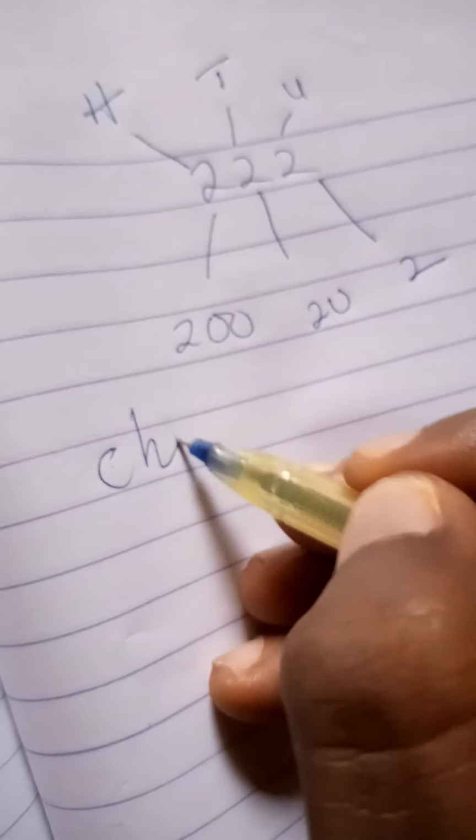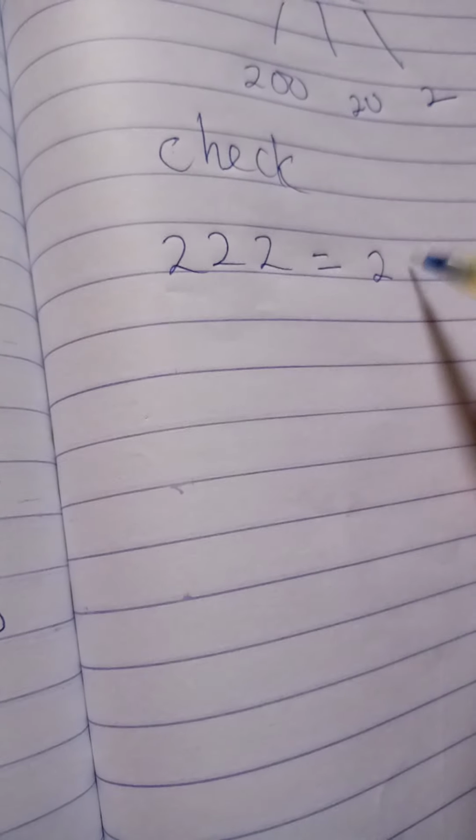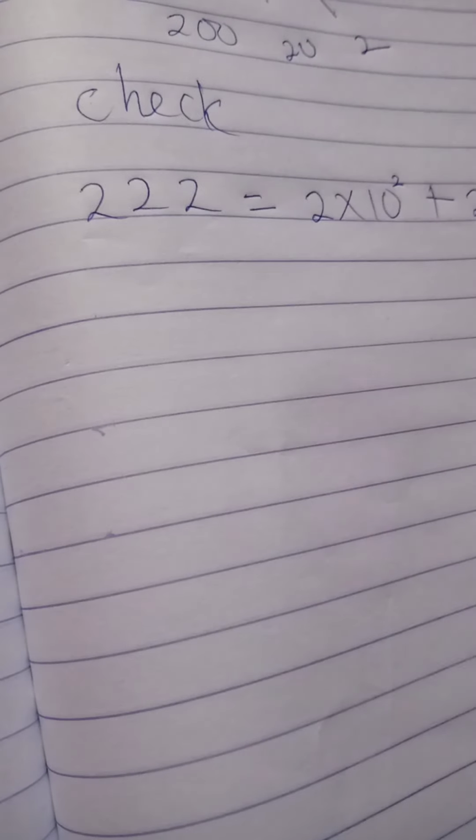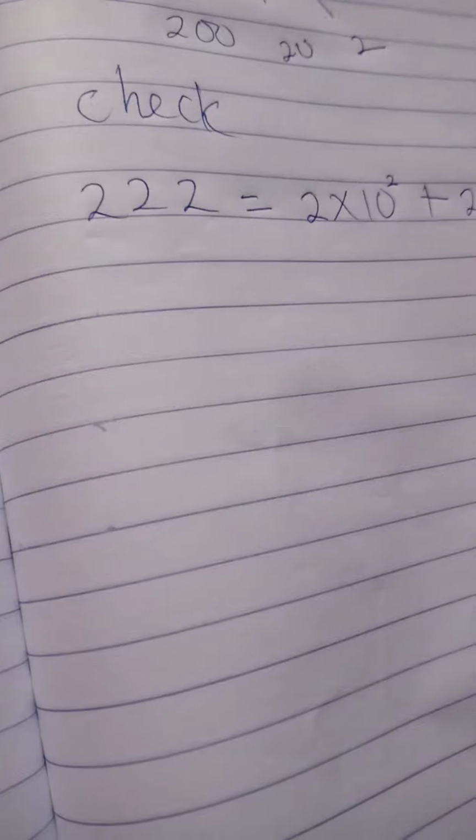Now to check, let's check. For us to express this 222, we can further break it down as 2 times 10 raised to power 2 plus 2 times 10 raised to power 1 plus 2 times 10 raised to power 0.